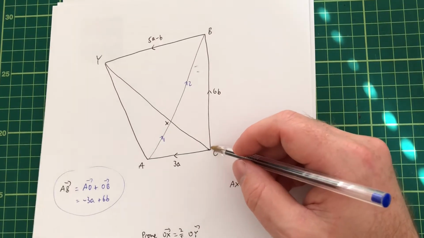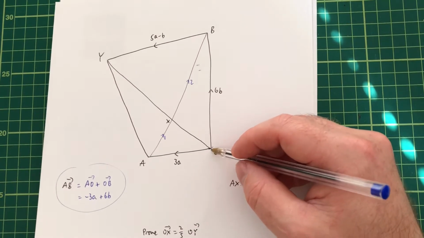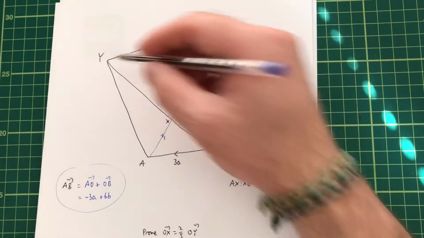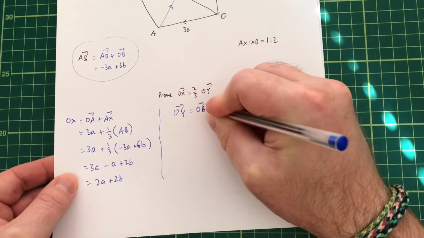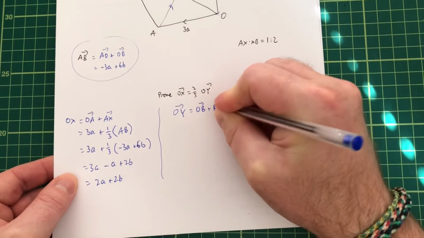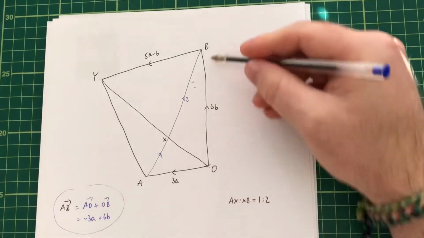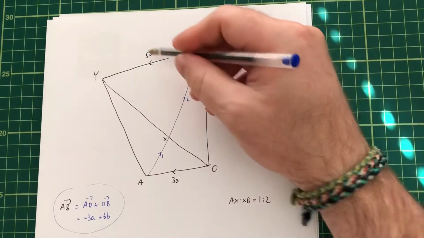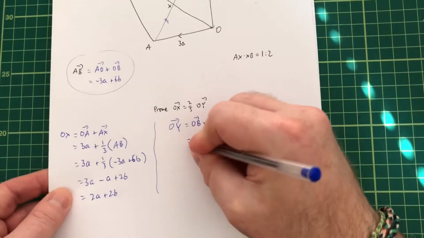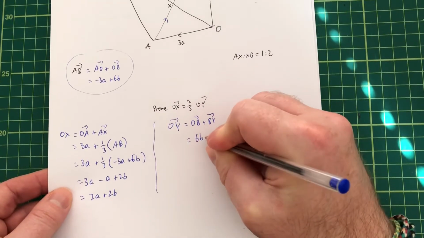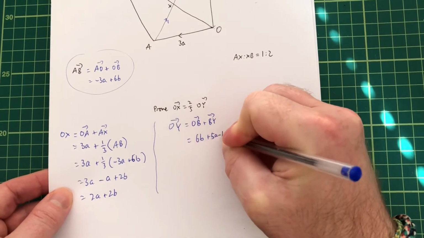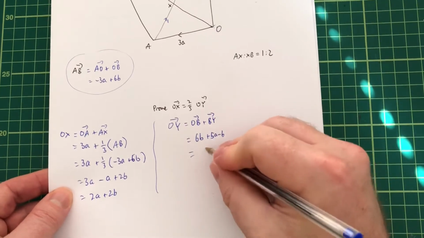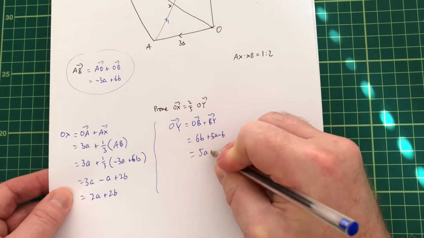So I'm going to take this route here, which is O to B, B to Y. So we've got O to B plus B to Y. I can then substitute in. So O to B is 6b, and B to Y is plus 5a minus b. So now, again, can collect like terms, and we end up with 5a plus 5b.